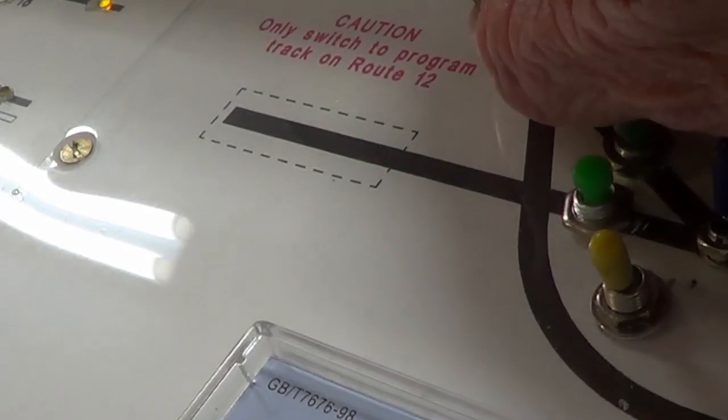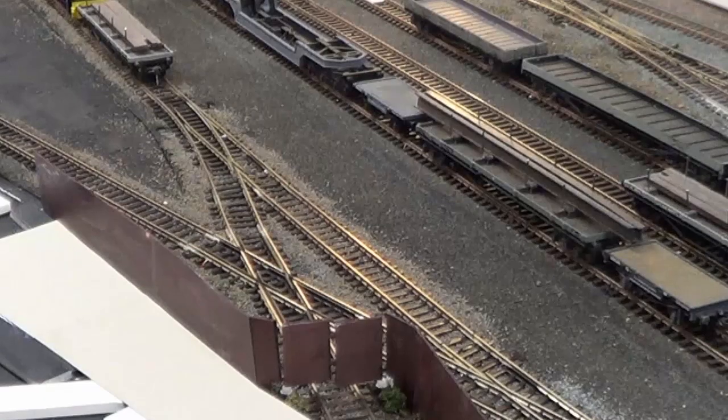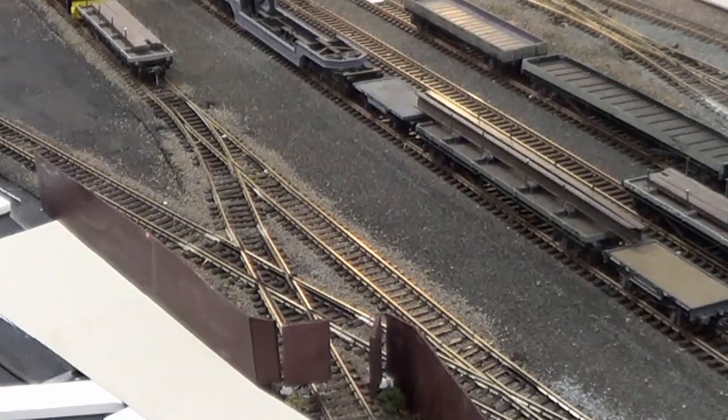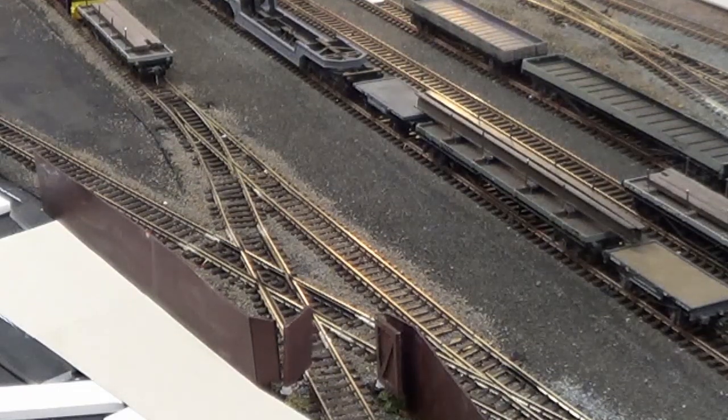In this example, Douglas has yard gates on his layout, but this time it's operated by a switch on his control panel.